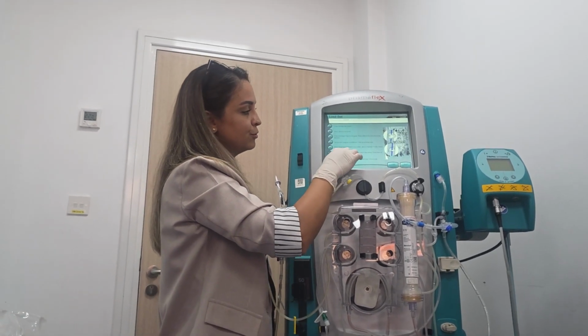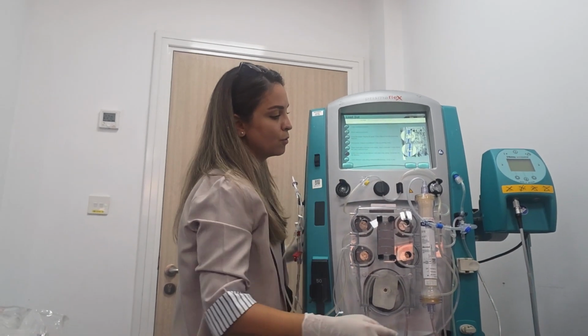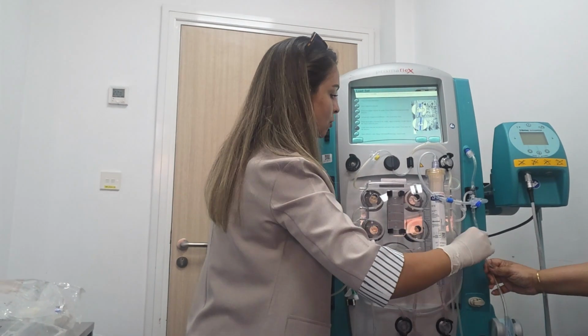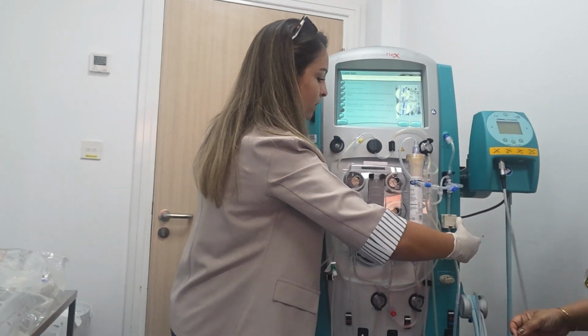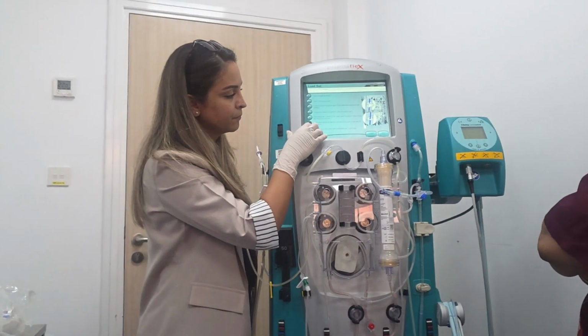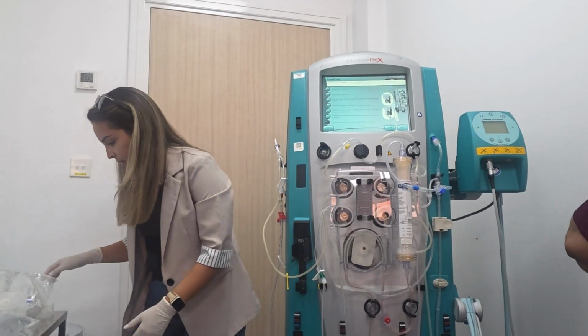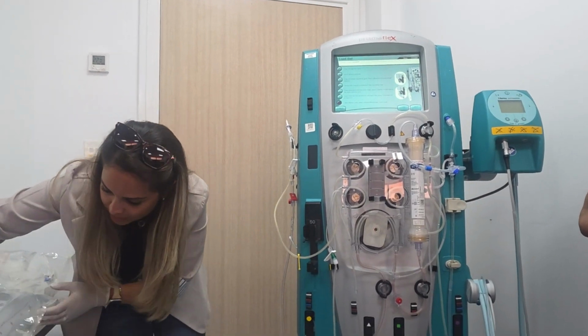Then insert the return line into the air detector and return line clamp. Close the door of the air detector. So here, to open, put the line, close, and the same line into the clip. The last one, open the effluent scale, hang the collection effluent bag, close the same one.